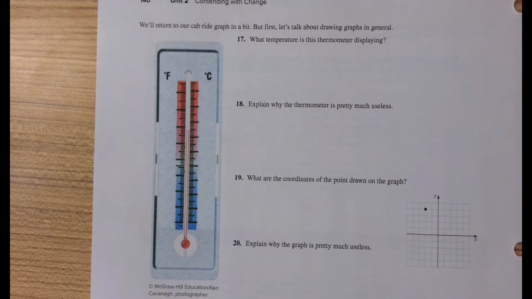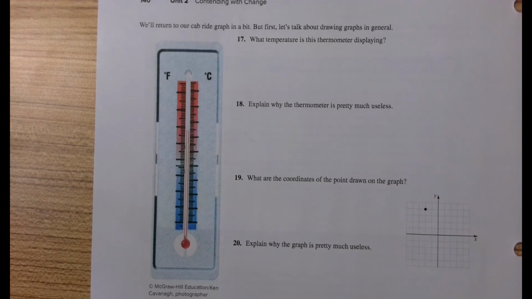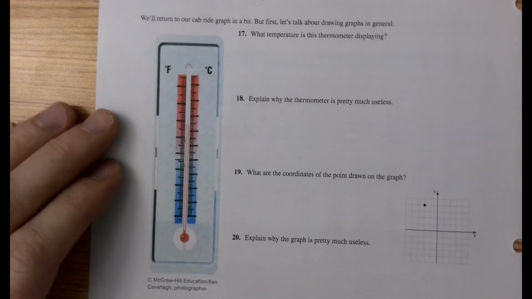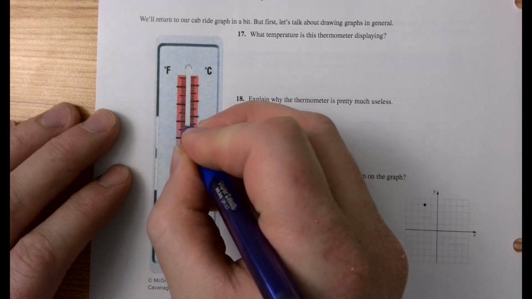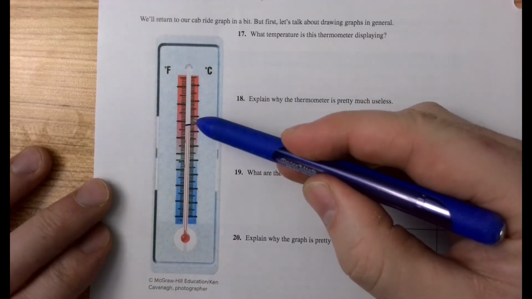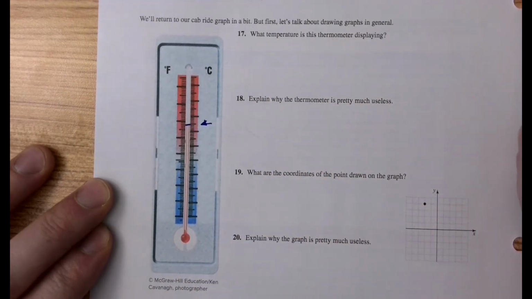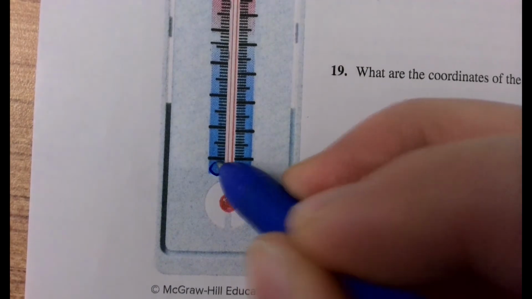All right, let's look at some garbage graphs. We're going to come back to that cab ride in a minute. So here's a graph of temperatures. And we're asked, what temperature is this thermometer displaying? Well, first off, if you've ever seen these non-digital versions, what is it, mercury in here? Where the mercury ends is the temperature. So that's like right here-ish. So what is this tick mark? Well, I don't know. What do these tick marks represent? If we zoom way in, you see, let me focus, a really tiny 15, is that right there?